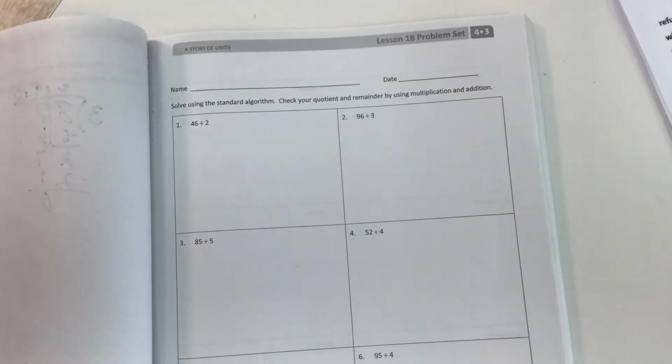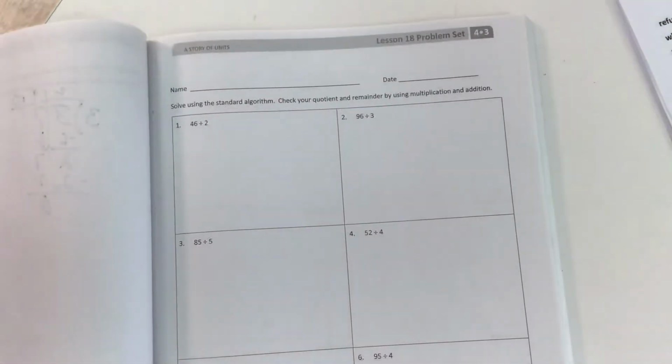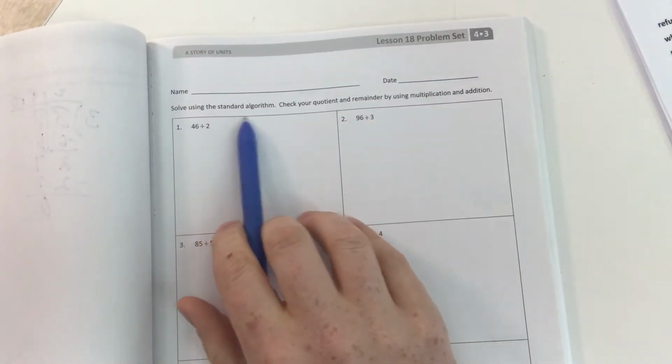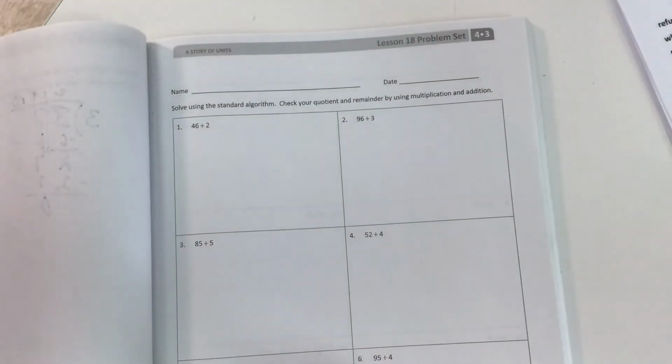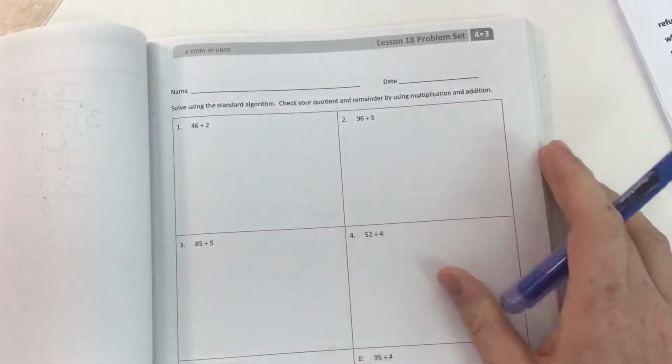For Module 3, Lesson 18 problem set, we're going to depend on the standard algorithm. You'll see just two pages' worth of practice problems related to the standard algorithm, which is also known as long division. It says solve using standard algorithm, check your quotient and remainder by using multiplication and addition. I'm going to do maybe 3 or 4 problems.